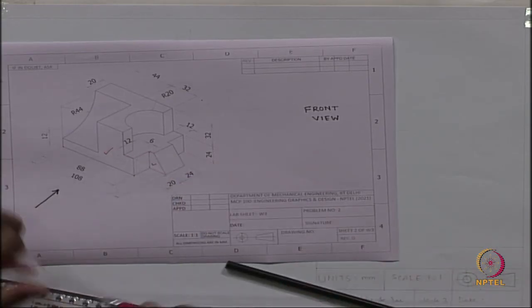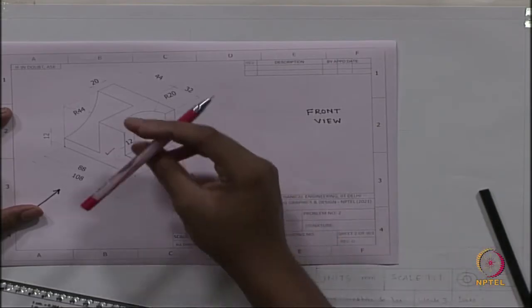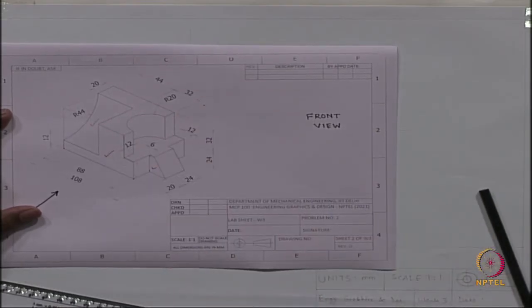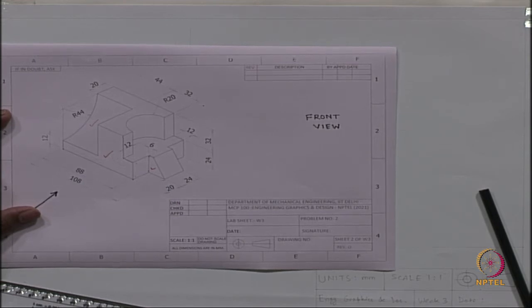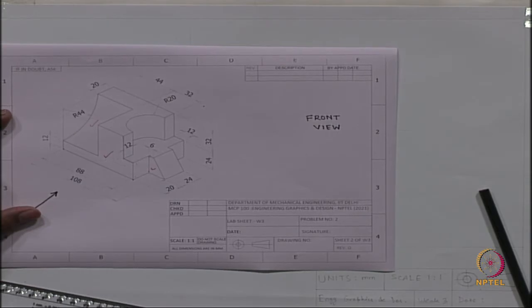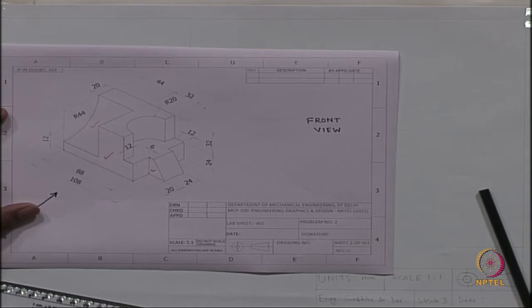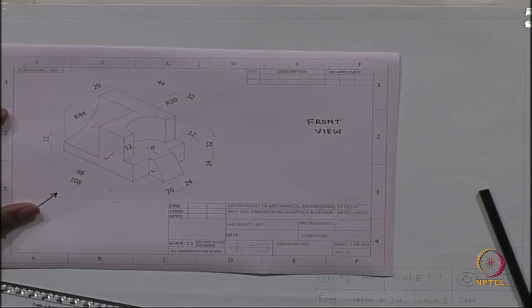The third feature we will be drawing is the curved surface. It may look curved here, but have you ever seen a cylinder or a circle from the front? If you watch a ball, a football, it is a sphere, but if you look from any view, you will see a circle as a projection.